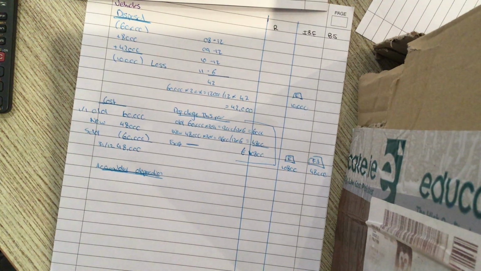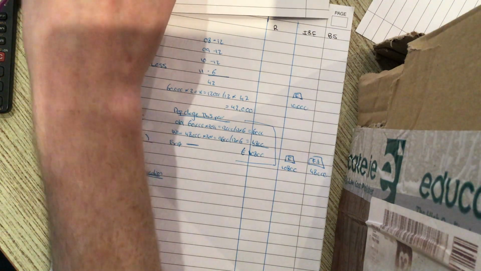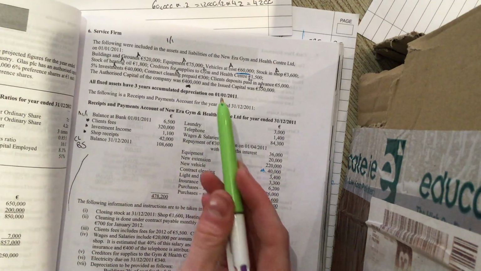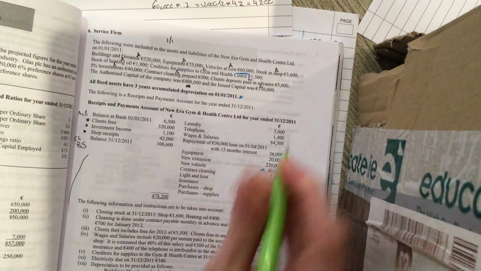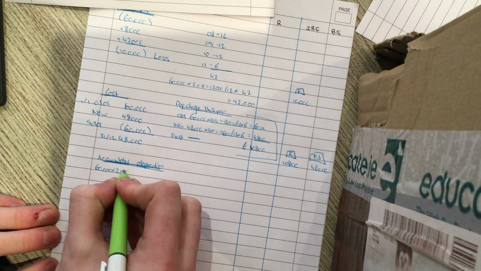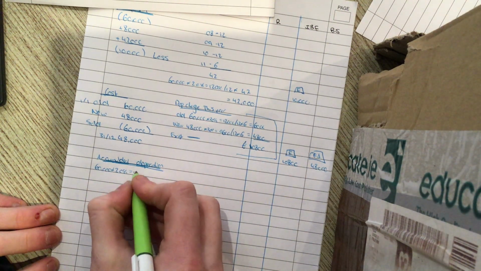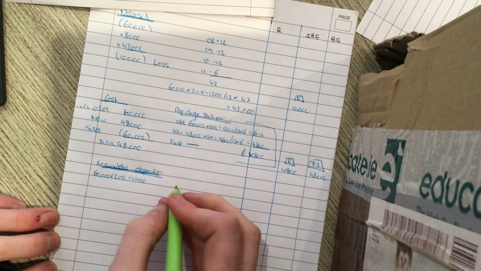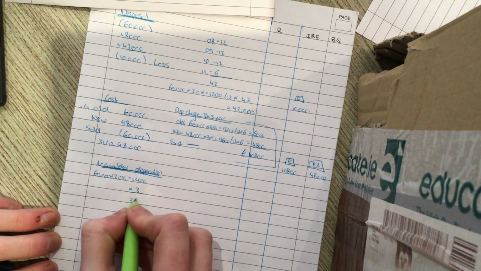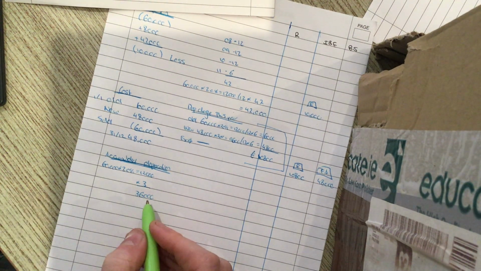All right. My accumulated depreciation then is going to be as follows. In this instance, it says here, all fixed assets have 3 years accumulated depreciation on the 1st of the 1st, 2011. So that's the first thing that I want to do. 60,000 multiplied by 20% is 12,000 euros. Multiply that by 3 and I get 36,000 euros. Okay, so that's my opening accumulated depreciation.